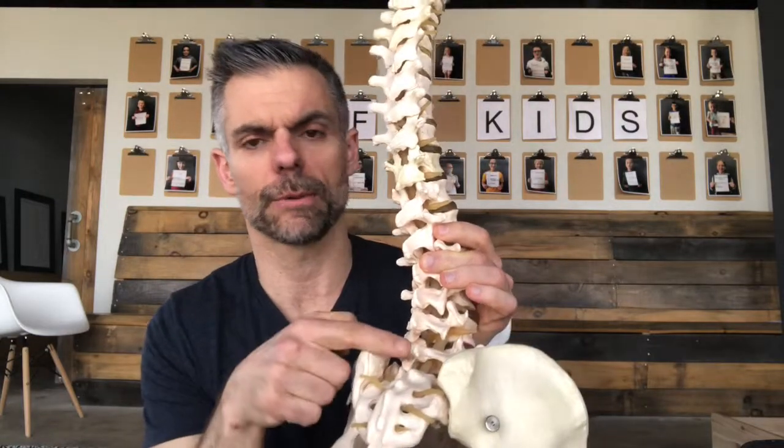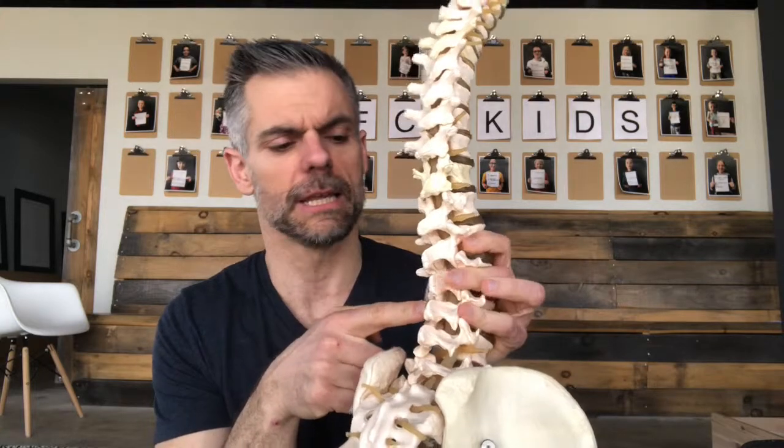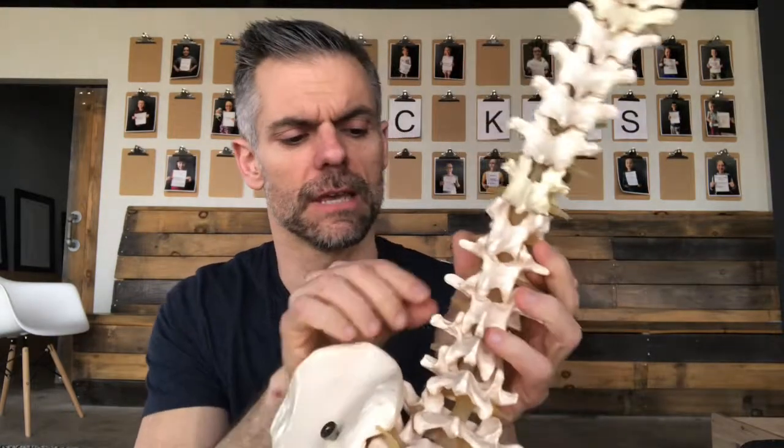So in between there we have, this is L5, this is L4, this is L3, this is L2, this is L1, and then the T-spine or the thoracic spine starts up here. At the front, you'll see that we have these discs, we have these joints back here called facet joints, and in between here are the nerve roots.